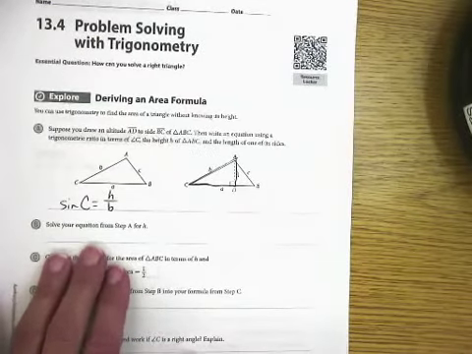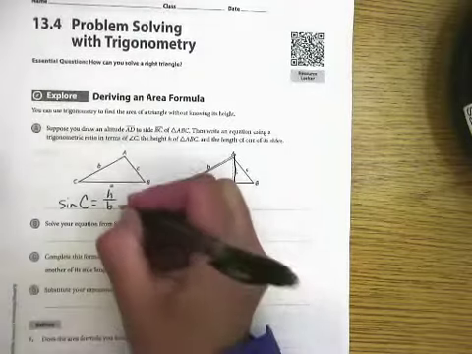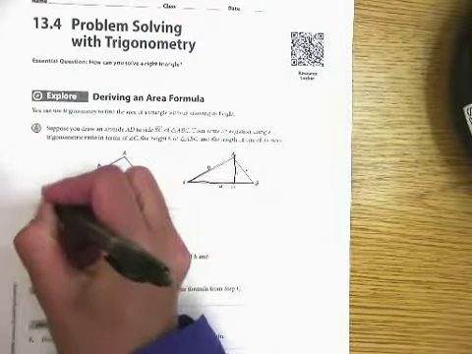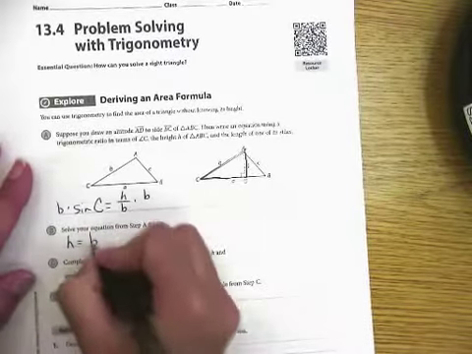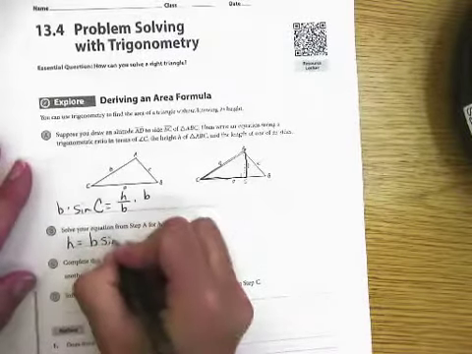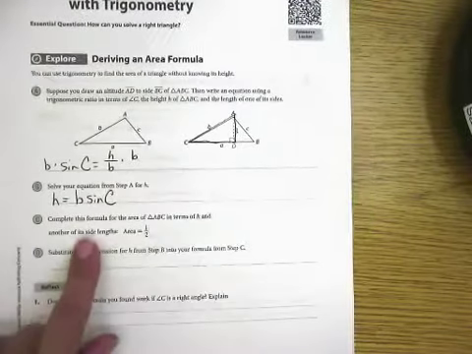In the next step, they're asking us to solve this equation for H. In other words, get H by itself. So I multiply both sides by B. So H equals B times the sine of C.